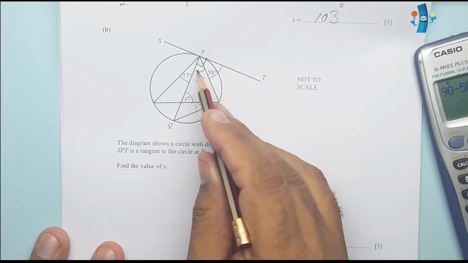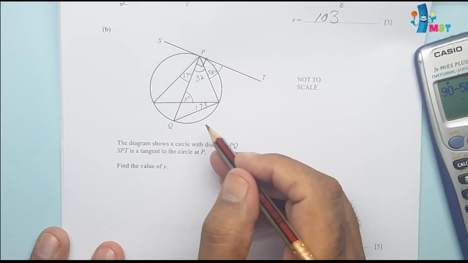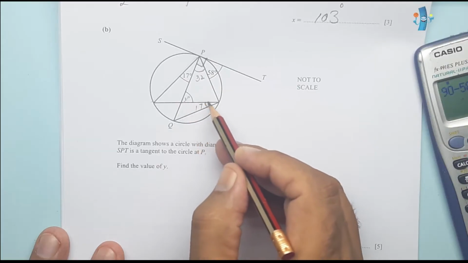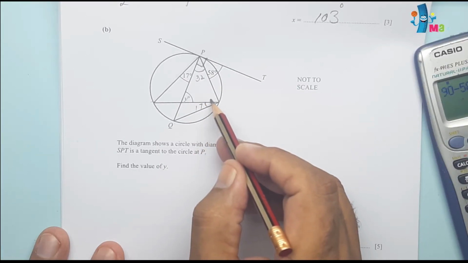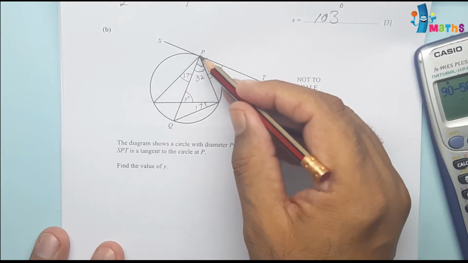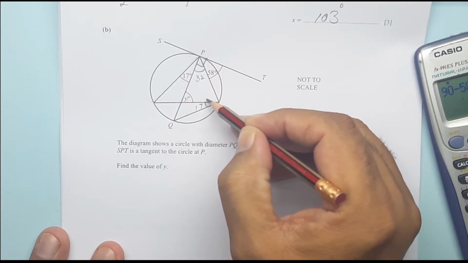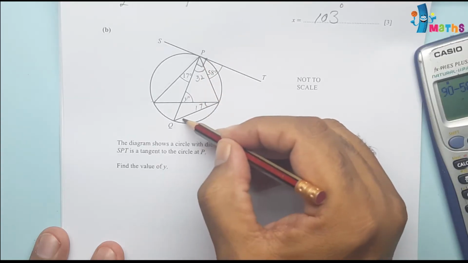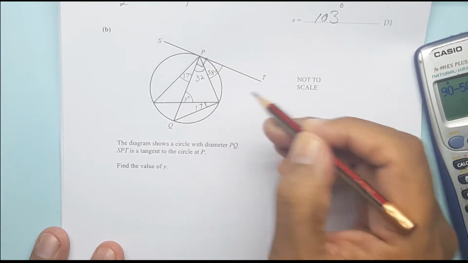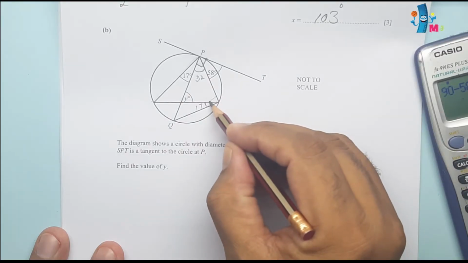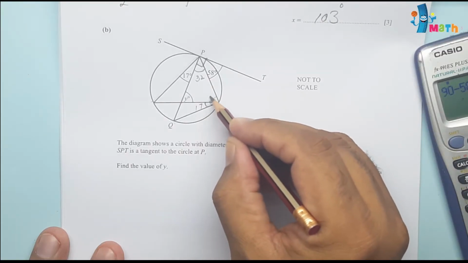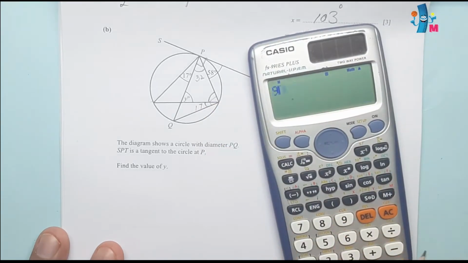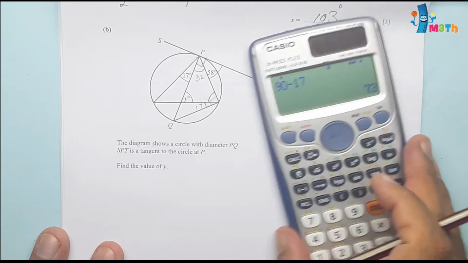Now we got this 32, and now we can consider, we have to find these two angles. So this is also 90 degrees, because triangle in a semicircle will be 90 degrees. So we can write this angle is 90, this angle will be 90 minus 17. 90 minus 17 will be equal to 73.